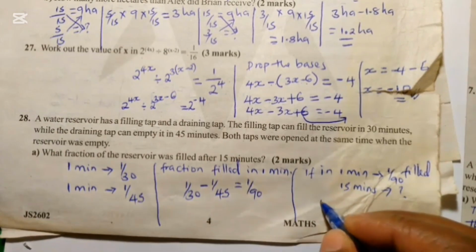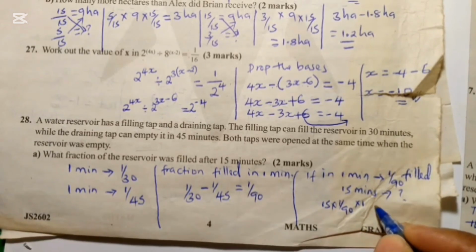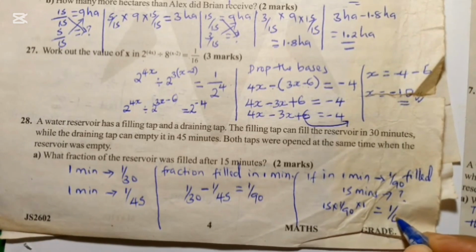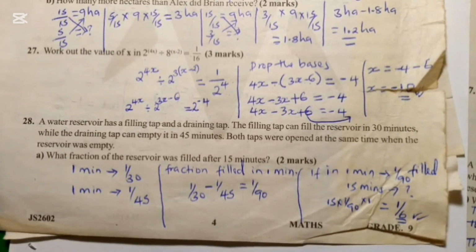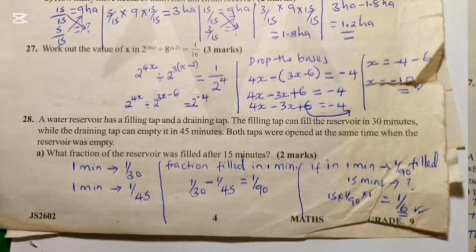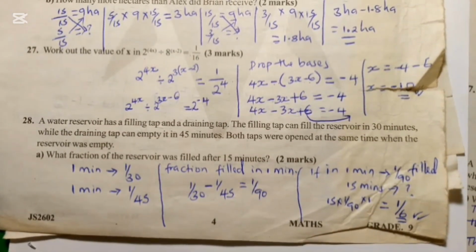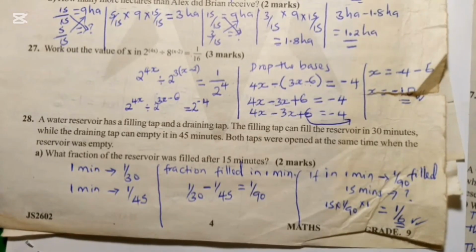This will be 15 times 1 over 90, which gives 1 over 6 of the reservoir. 1 over 6 of the reservoir will be filled in 15 minutes. To get your 2 marks, as simple as that.